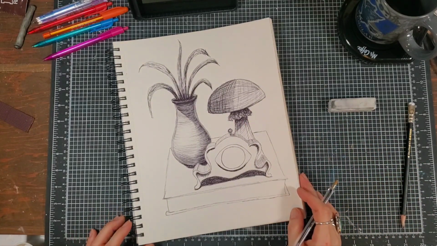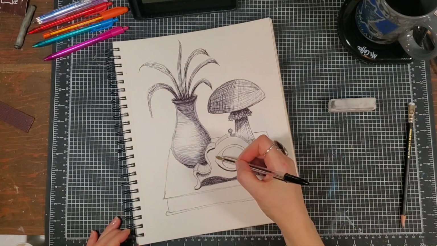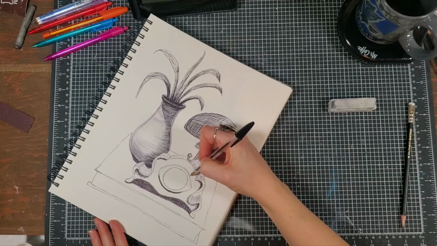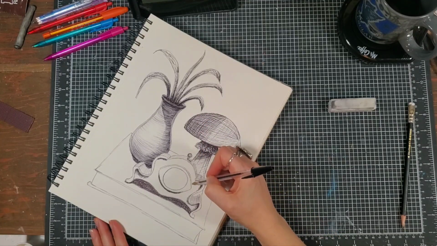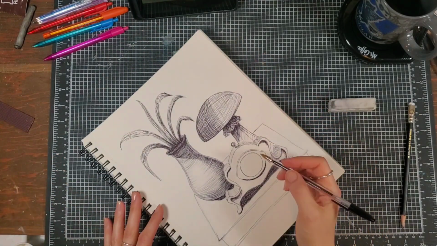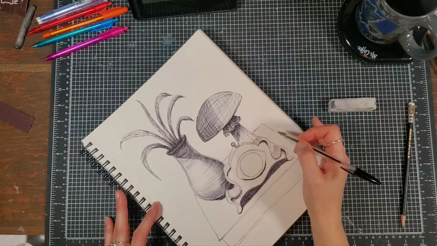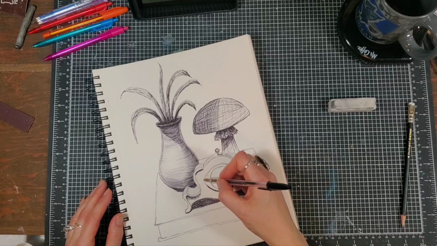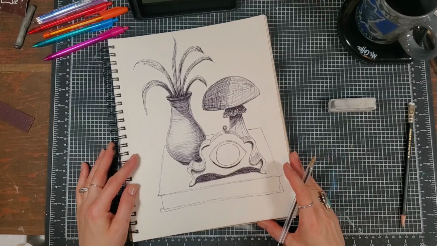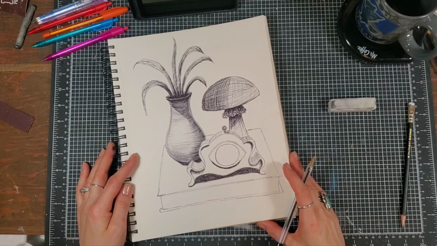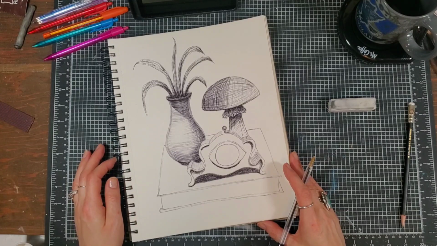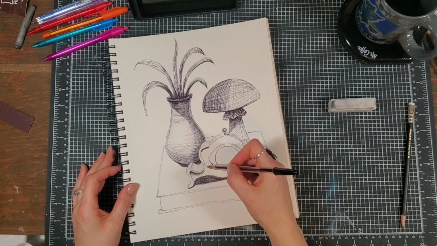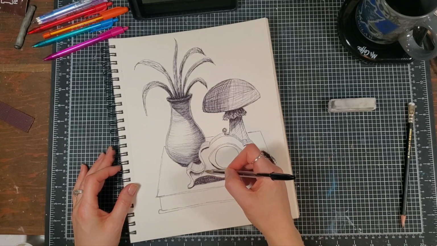That's what I'm gonna do. I don't really know what I'm going to do here. I'm going to scumble a little bit to add some value.